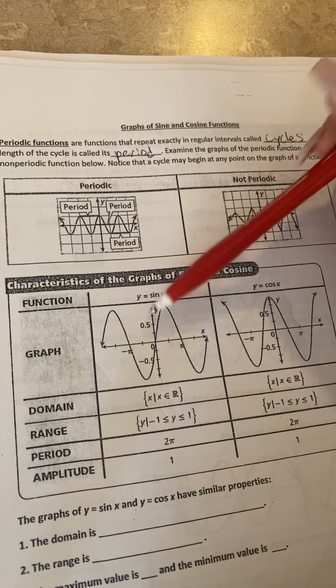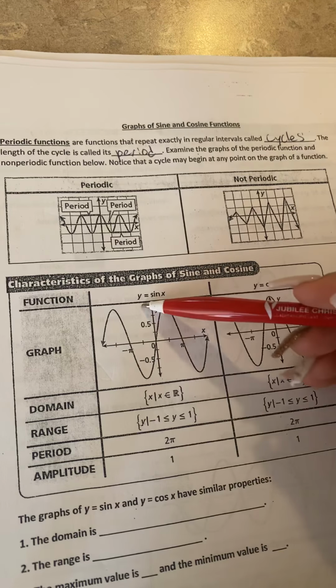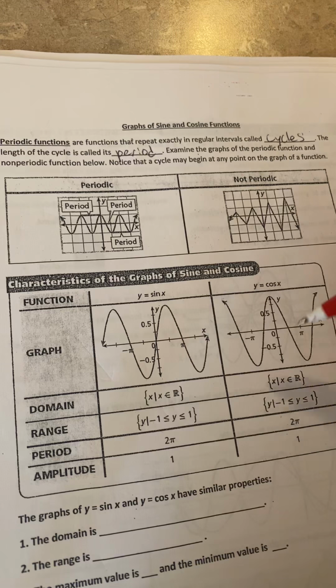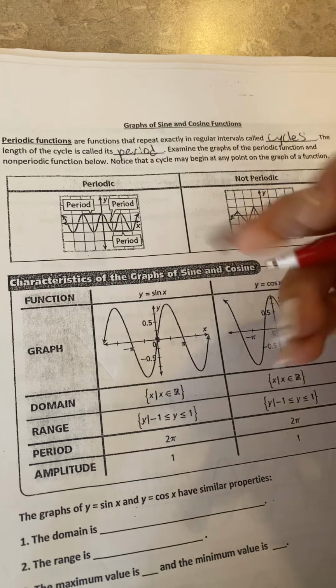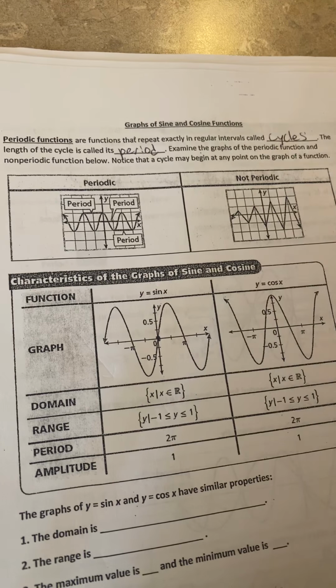So sine functions look like this. That's the basic function sine of x. And it starts at 0, 0. The graph is always going to start at 0, 0 unless it's got a transformation done to it. And we'll talk about that too.